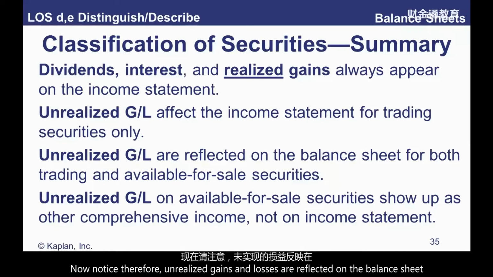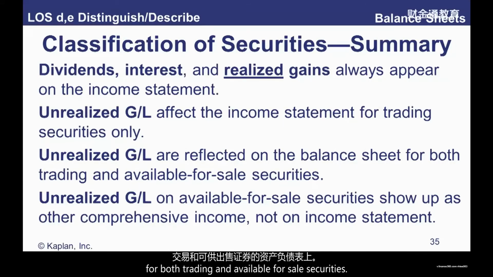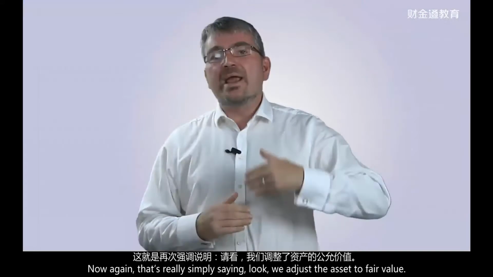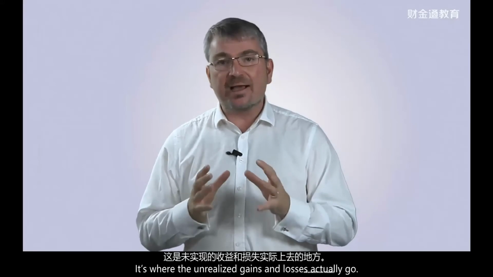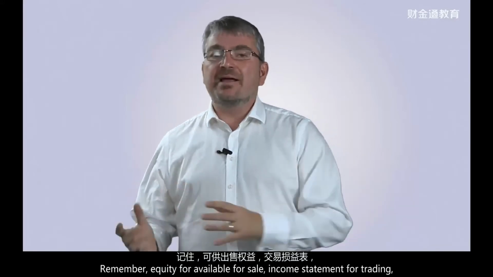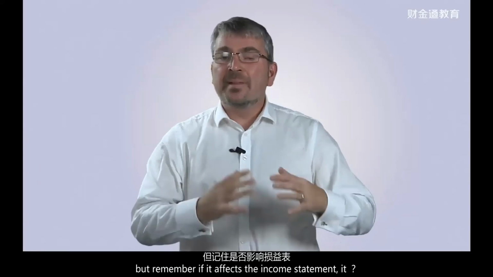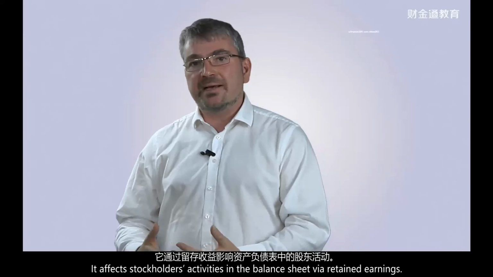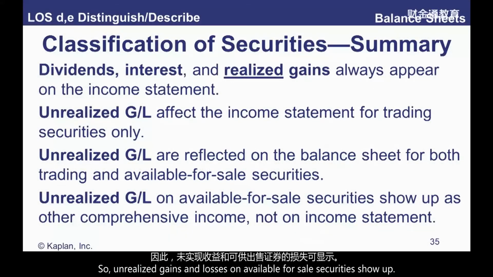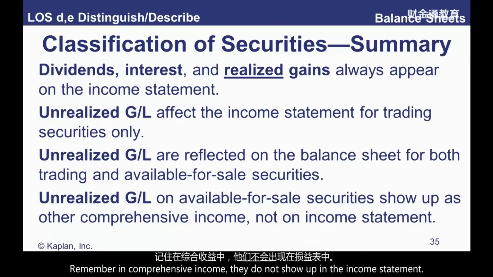Now notice therefore unrealized gains and losses are reflected on the balance sheet for both trading and available for sale securities. Now again, that's really simply saying, look, we adjust the asset to fair value. It's where the unrealized gains and losses actually go. Remember, equity for available for sale, income statement for trading. But remember, if it affects the income statement, by default, it affects stockholders' equity within the balance sheet via retained earnings. So, unrealized gains and losses on available for sale securities show up, remember, in comprehensive income. They do not show up in the income statement.